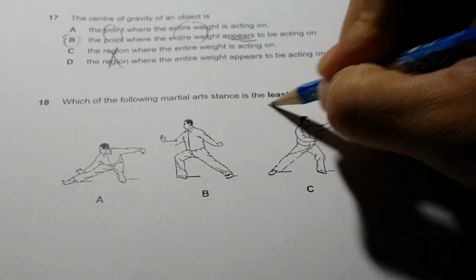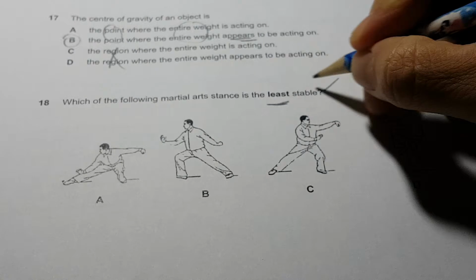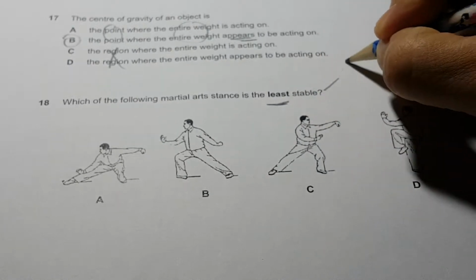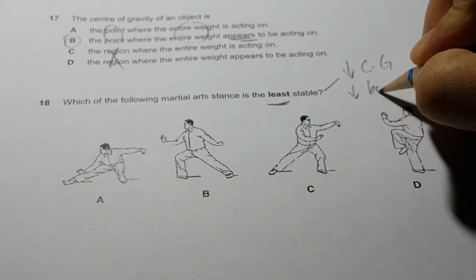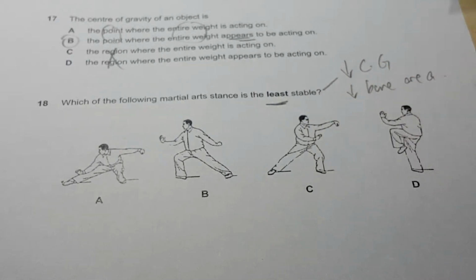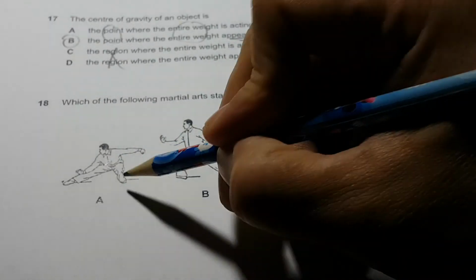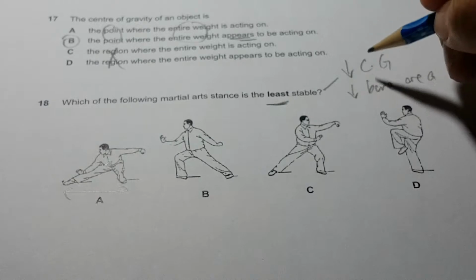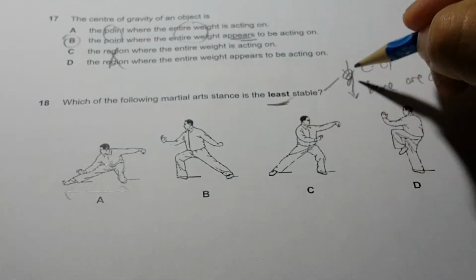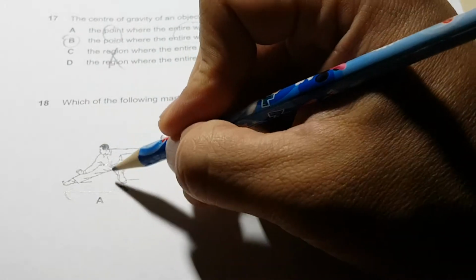Okay, least stable. Stability means what? You must have two things. Least stable, so you must have the highest center of gravity plus the smallest base area. So which one is the lowest center of gravity? This guy here, right? Base area, largest base. Oh, sorry, this one. Least, so over here must be highest and highest. So this is most stable.